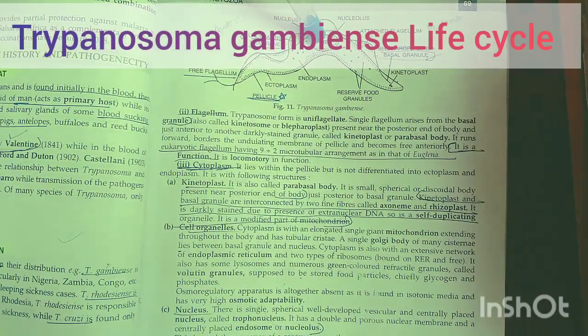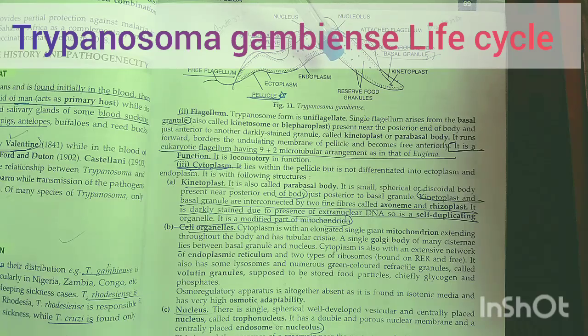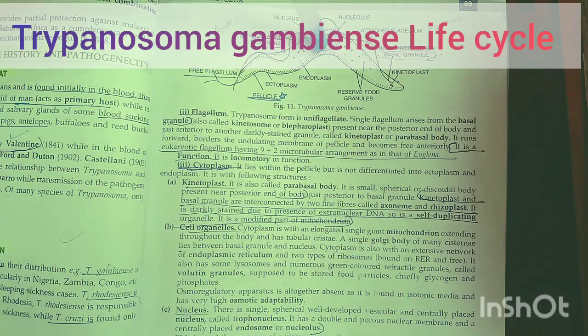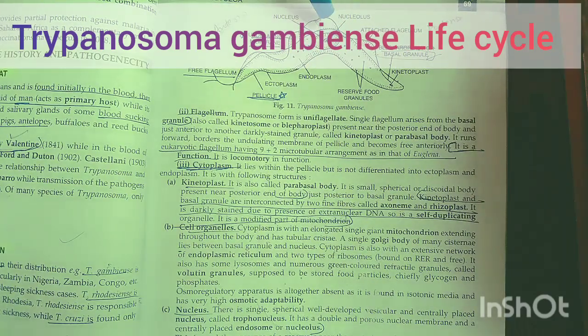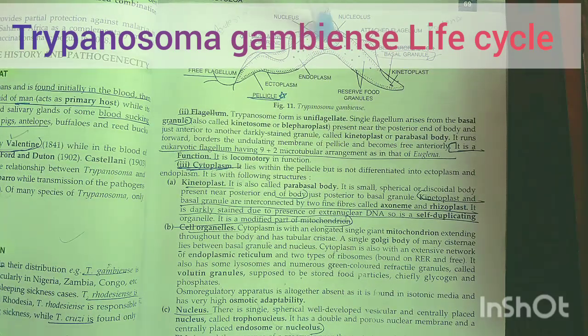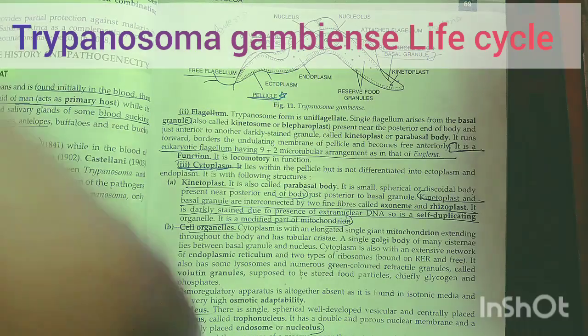If we talk about the nucleus, the nucleus is single, spherical, vesicular and centrally placed. We can see that it is spherical in shape and centrally located. It is located in the center and is a single nucleus, so it is also called the trophonucleus. If we talk about the nuclear membrane, it has a double and porous nuclear membrane and a centrally placed endosome or nucleolus. This is the nucleolus, or we can say endosome.